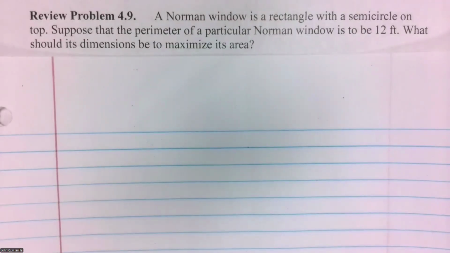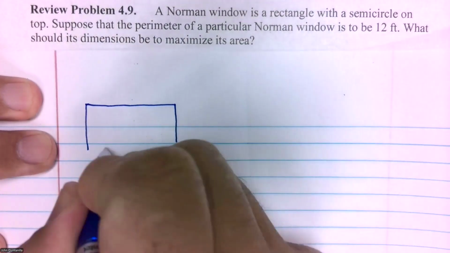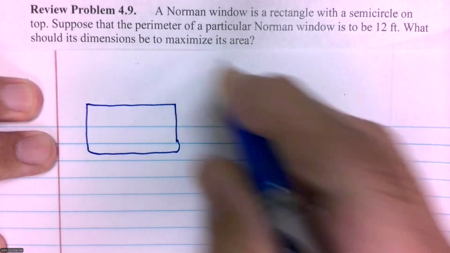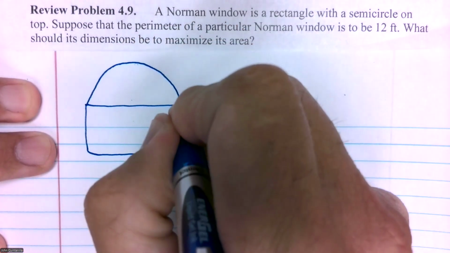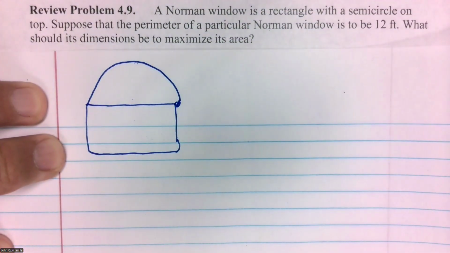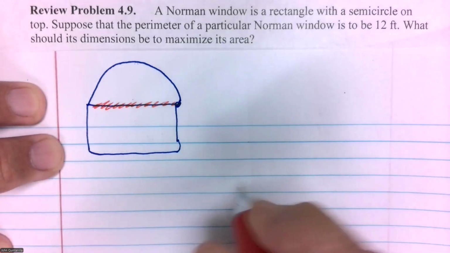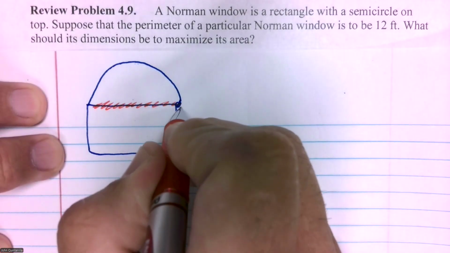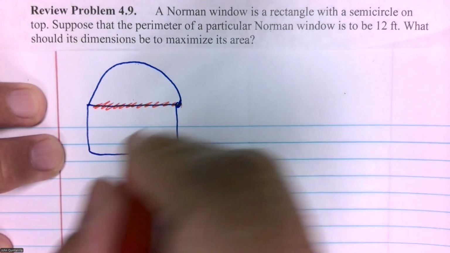In this problem, we're given a Norman window, which is a rectangle, and the rectangle has a semicircle on top of it. The inner part here doesn't matter for this portion of the problem. The perimeter of the Norman window is going to be the outside semicircle plus the sum of these three sides.